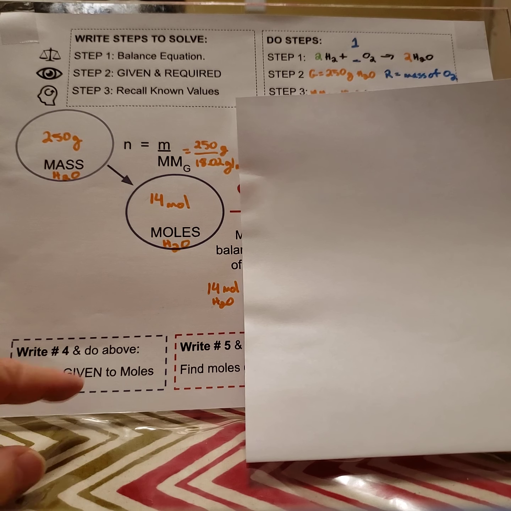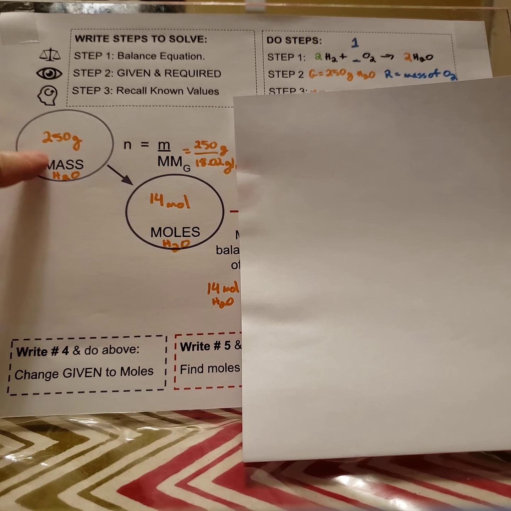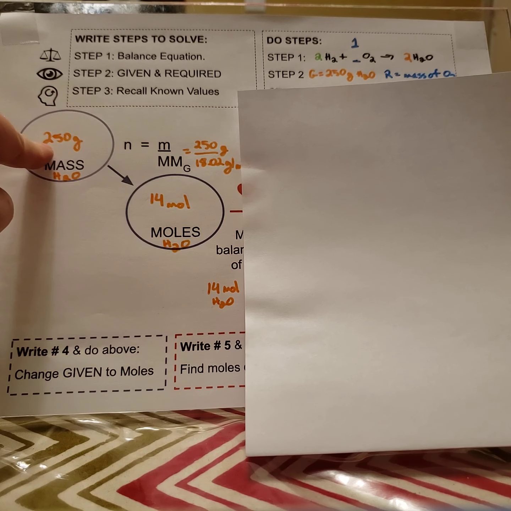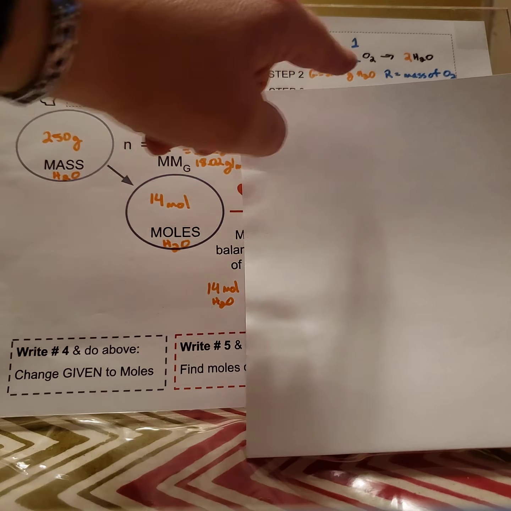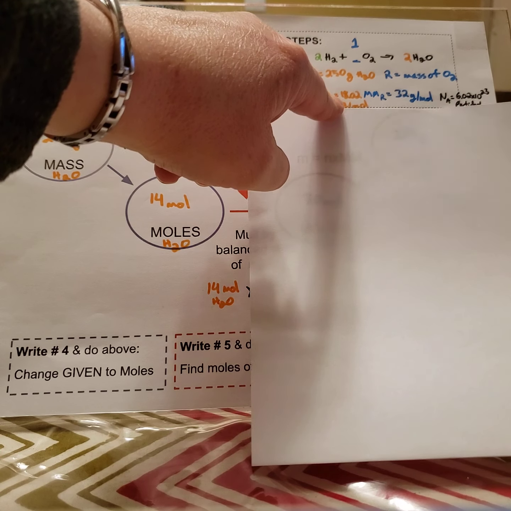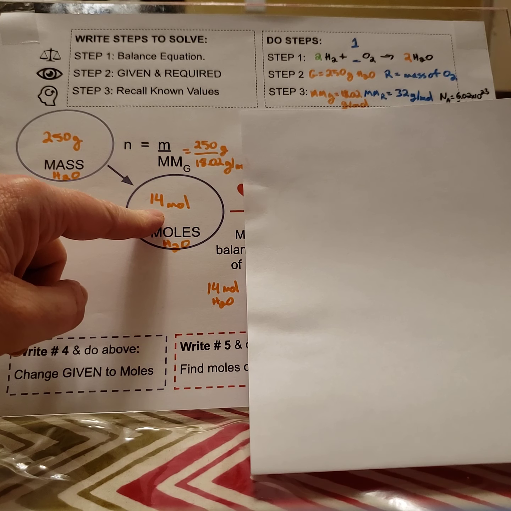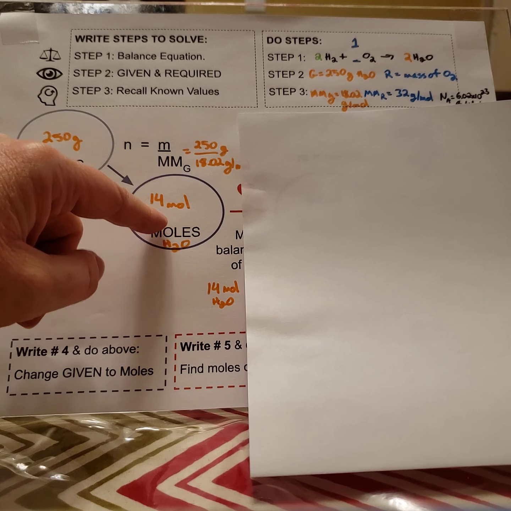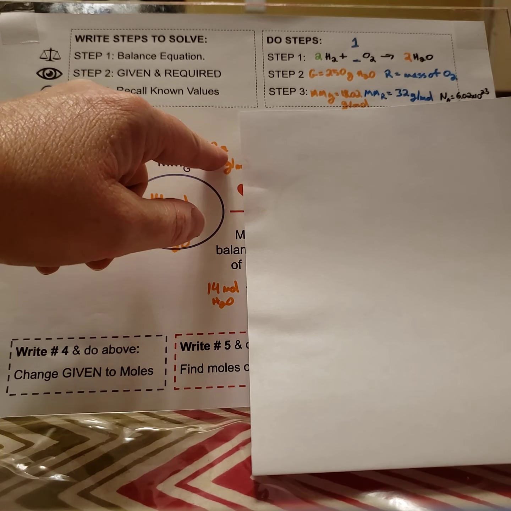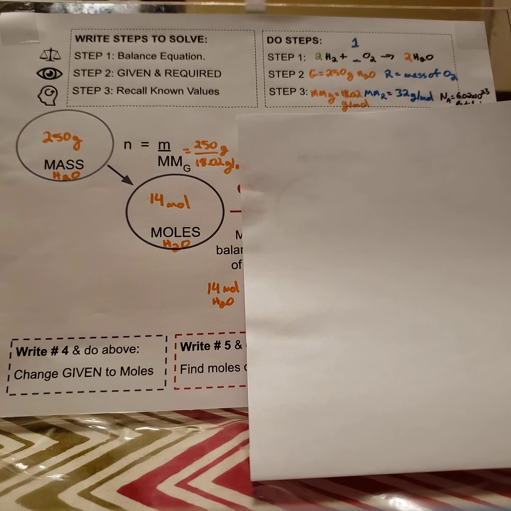The first thing you need to do is take whatever you're given and turn it into moles. In this case, we're working from mass and getting to moles. So just like before, we take the mass we were given, our 250 grams of water coming down from up here, and divide it by the molar mass, something we know from the periodic table. Mass divided by molar mass is going to give us 14 moles. We're working with our significant digits here. The 250 just has 2 significant digits since we don't have a decimal. So 14 moles of water. That's our step 4, done.